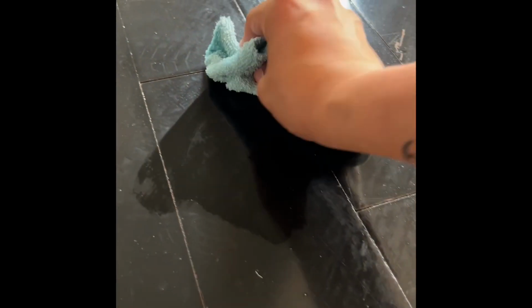Push down real hard, clean aggressively like that, and then let it dry. Then you can go back over and touch it and see if you're leaving fingerprints. Whereas here, see, leaving fingerprints here. So yeah, that's how you can test for it.